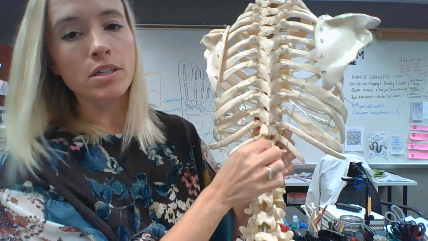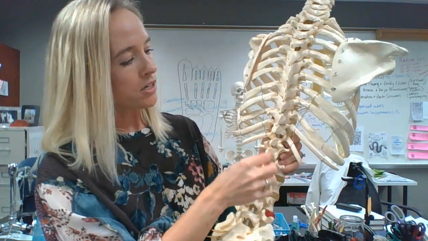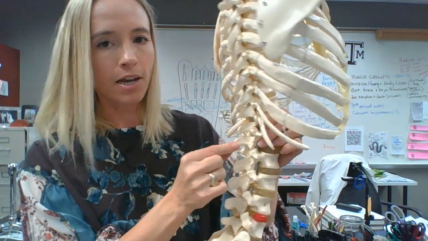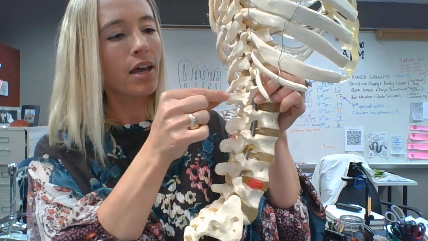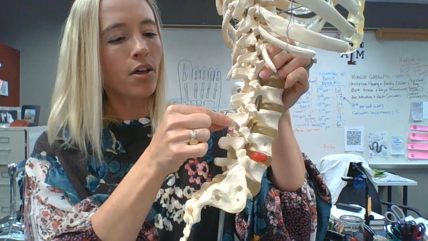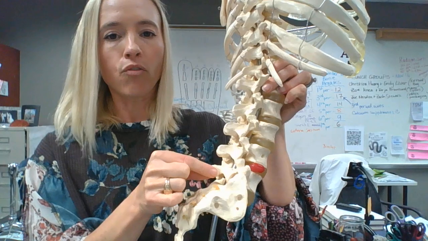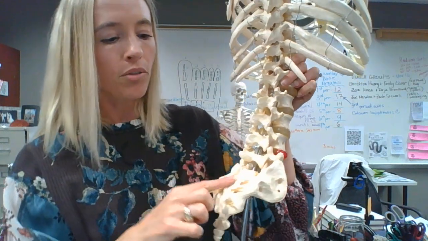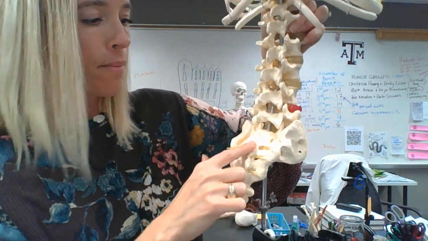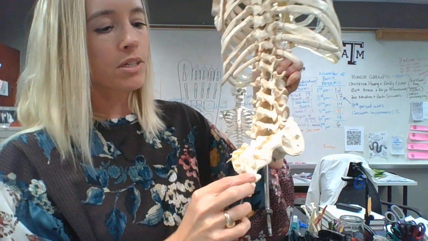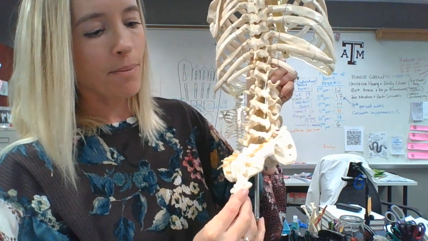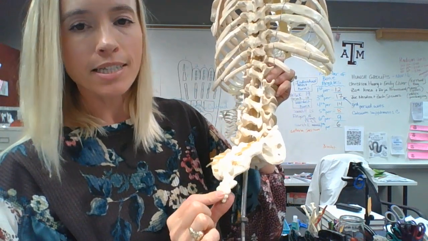After T12 is the lumbar. So that's going to be L1. See how big they are to hold the weight of the body? L1, L2, L3, L4, and L5. Below that are 5 fused vertebrae that make up the sacrum, and below the sacrum are 4 fused vertebrae that make up the tailbone or coccyx.